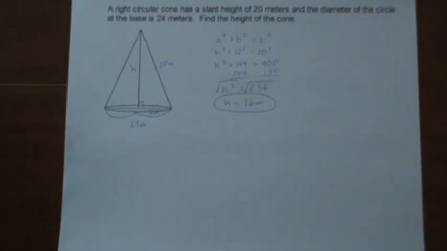So today's video is a short video on the Pythagorean Theorem. Specifically, we're going to talk about Pythagorean Theorem word problems. In this problem, we're given that we have a right circular cone with a given slant height, a given diameter, and we're asked to find the height of the cone.